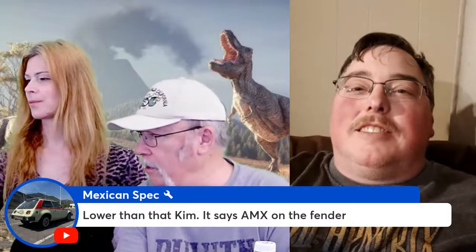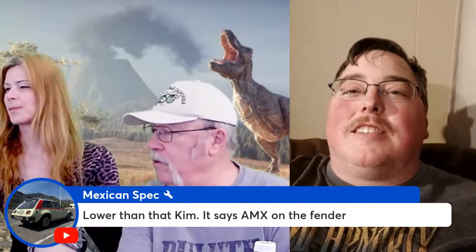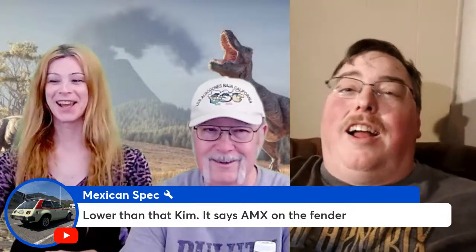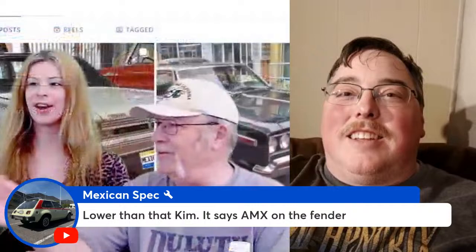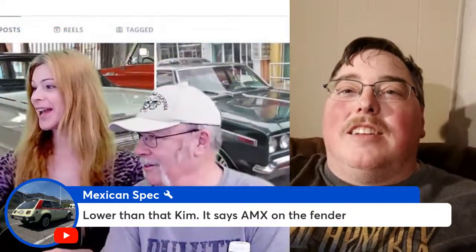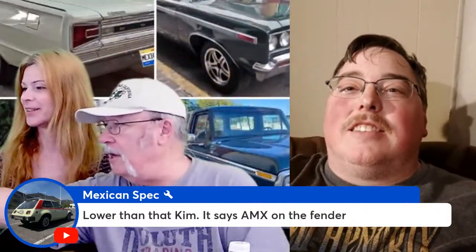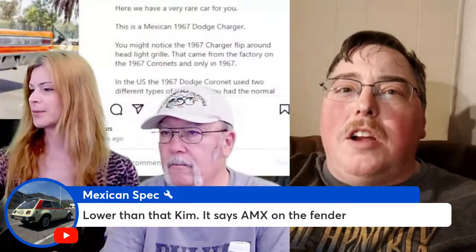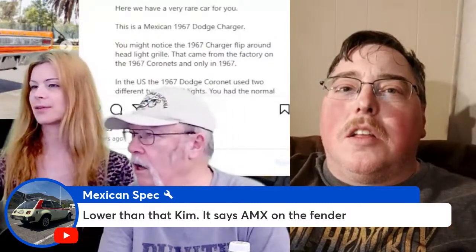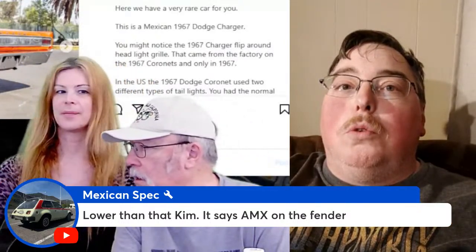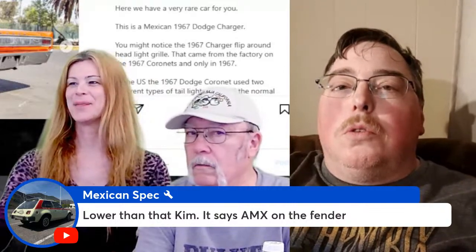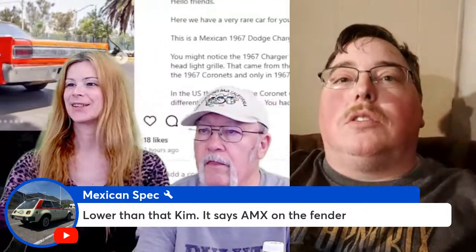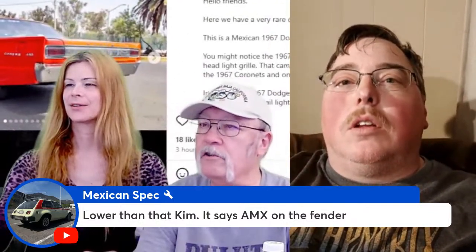Oh, you did find it. Oh yeah, scroll down. Oh, she has technology. Oh my goodness, we would never know. See, the one that came through today was that one right there, from Mexican Spec. Wait, okay, there. Is it a Belvedere? No, it's a '67 Coronet, I think. Oh, they call it a Charger. I bet it has a Charger nose on it.